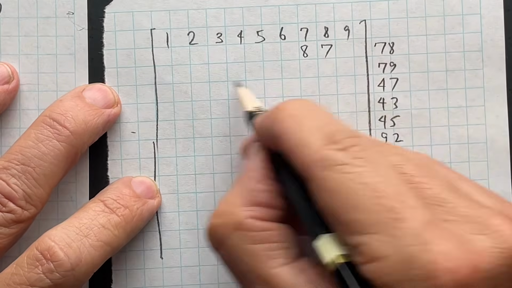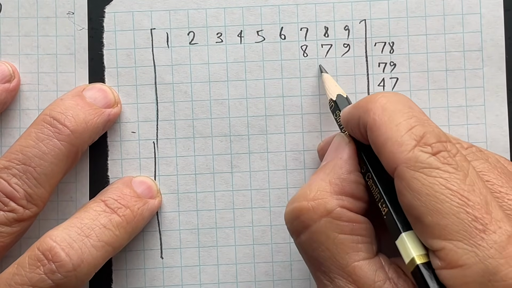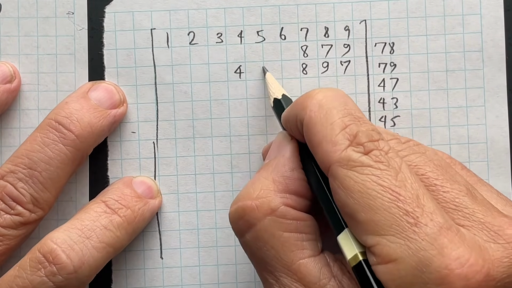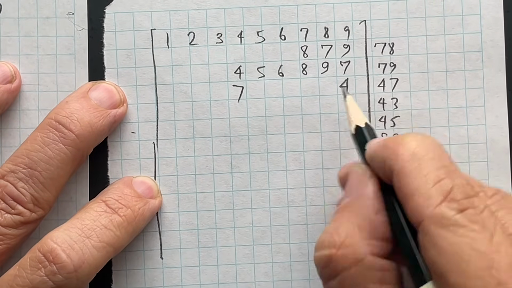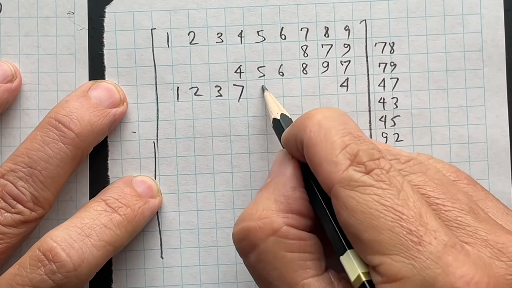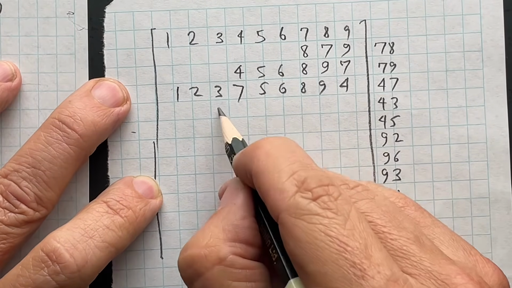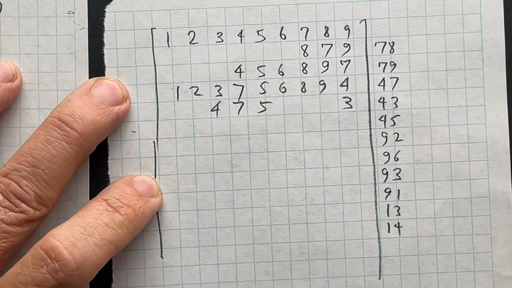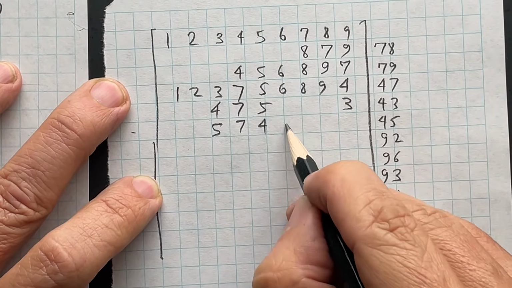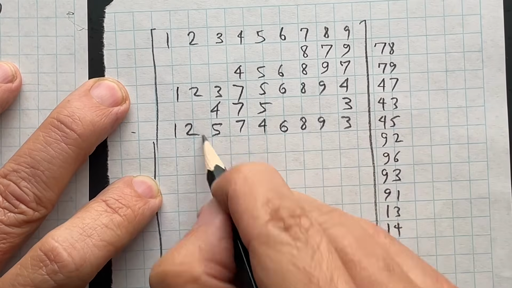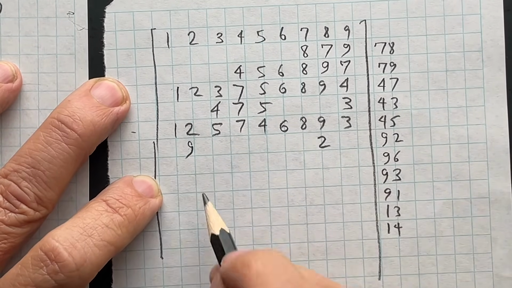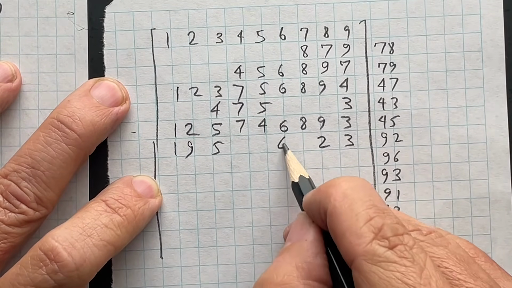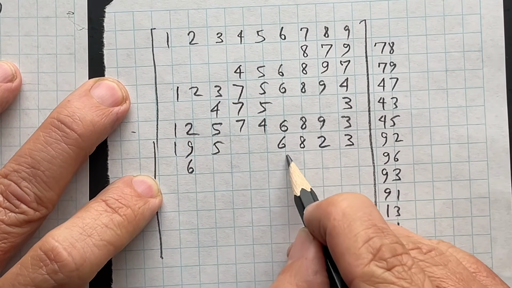So 8 and 7, and then 7 and 9, then 4 and 7, then 4 and 3, then 4 and 5, then 9 and 2, then 9 and 6. 6 was here, 9 goes here.